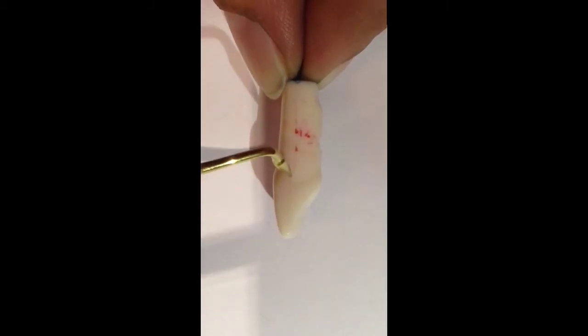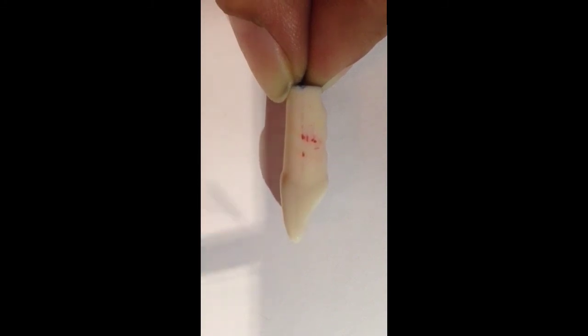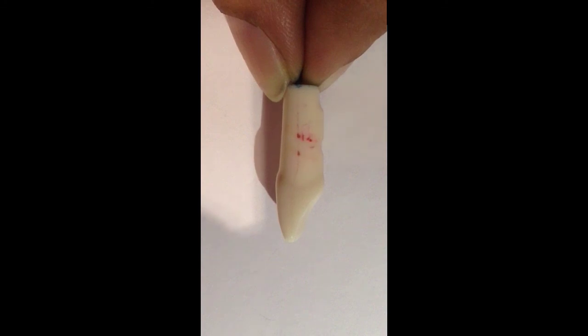On the distal aspect, there are only 2 variations. One, the cervical line has a lesser degree of curvature when compared to the mesial surface, and 2, the incisal edge appears slightly thicker because the crown converges more distally, giving it that appearance.